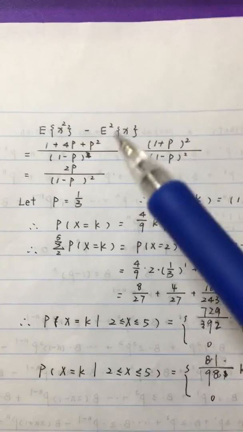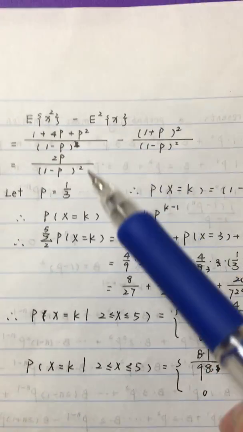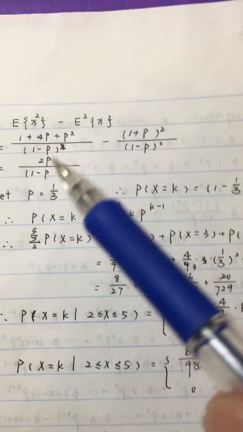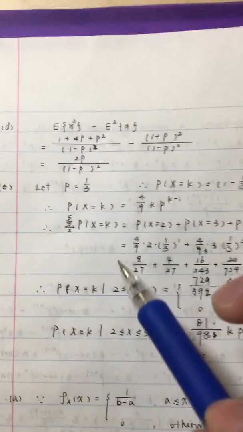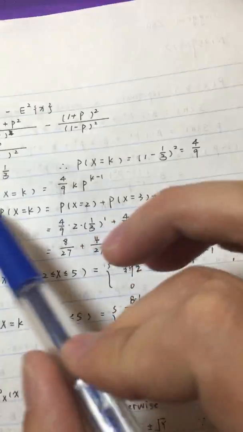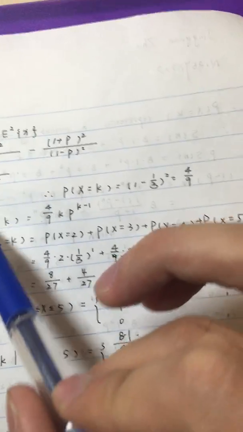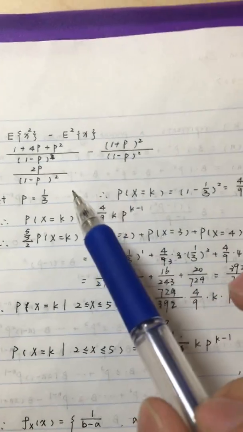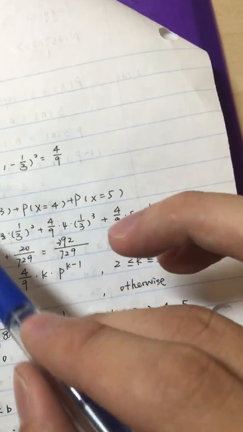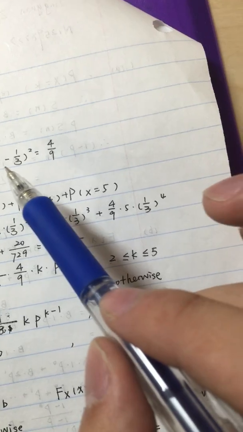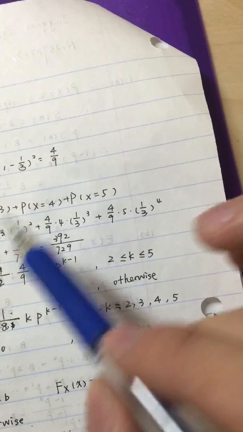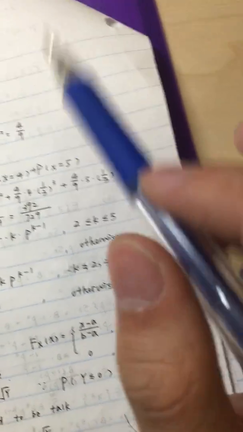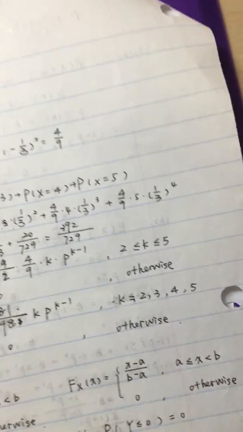For problem D, we can directly use E[X squared] minus (E[X]) squared. And for problem E, when p equals 1 over 3, we can know that p(X = k) equals (2 over 3) squared equals 4 over 9.